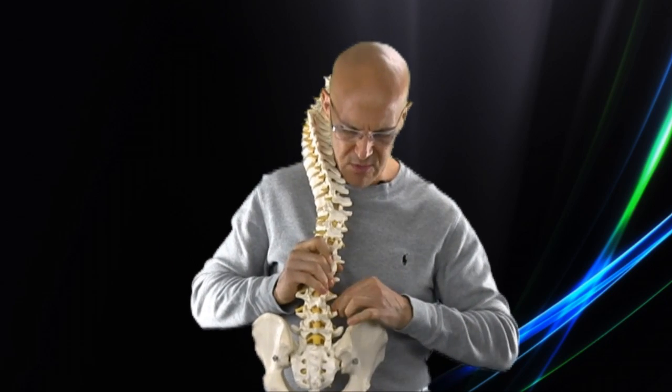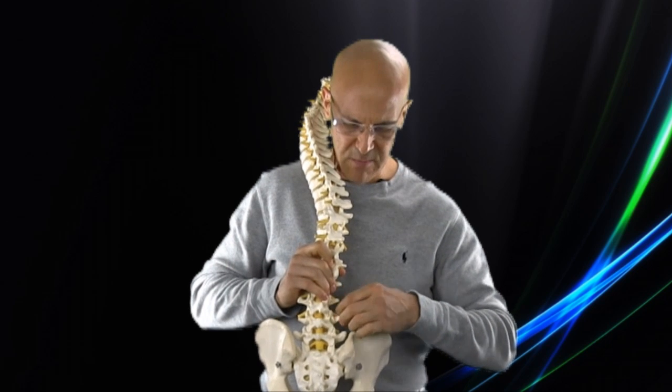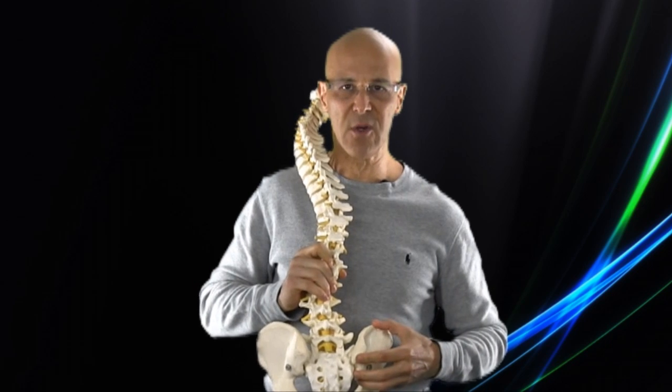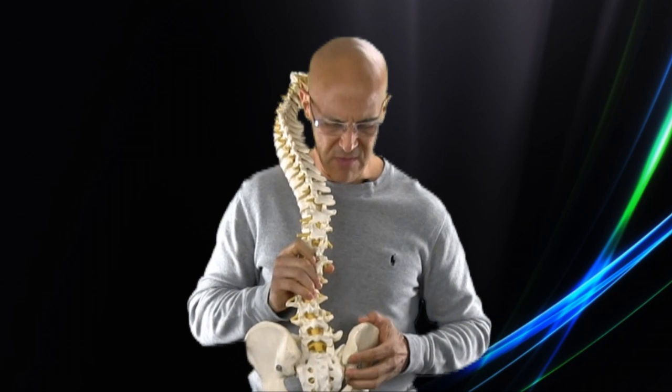Now you have nerves that come out. These are called the spinal nerves. This makes up that big sciatic nerve underneath here, which runs down the back of the thigh. Sciatica is inflammation of that area.